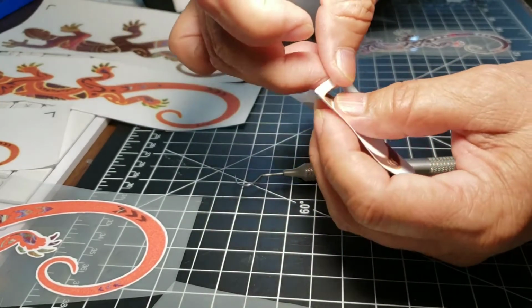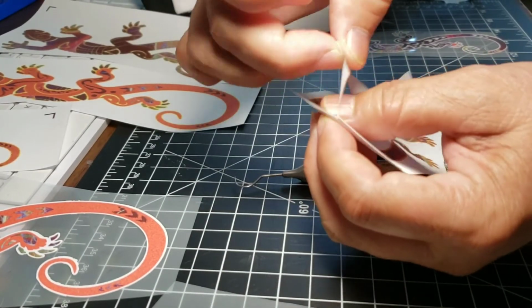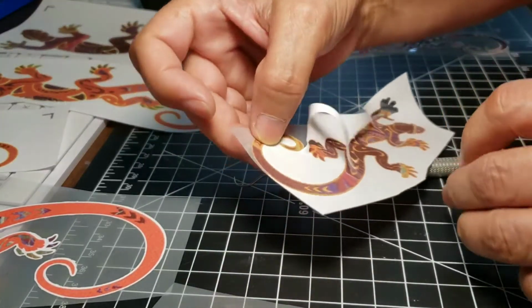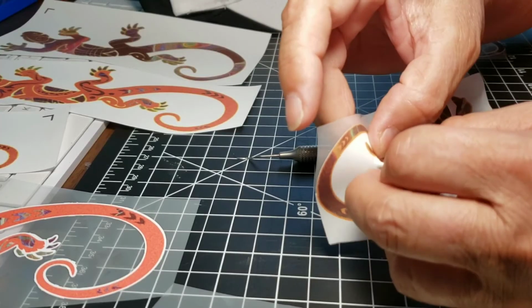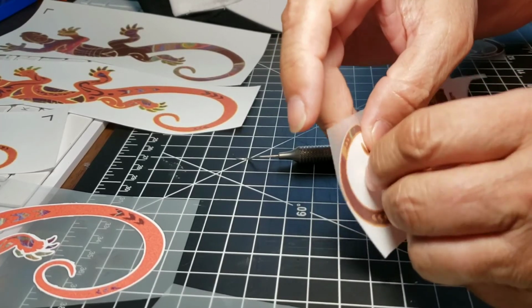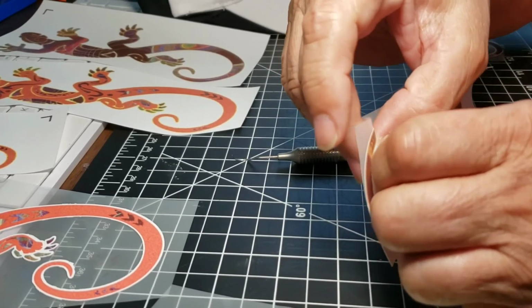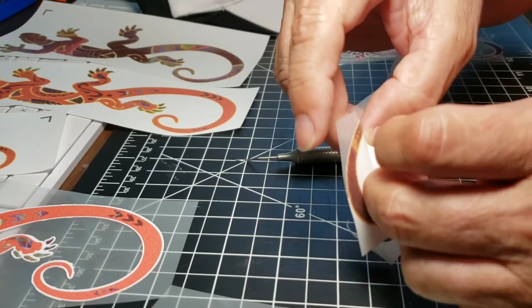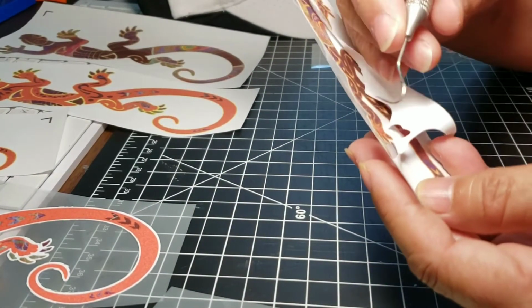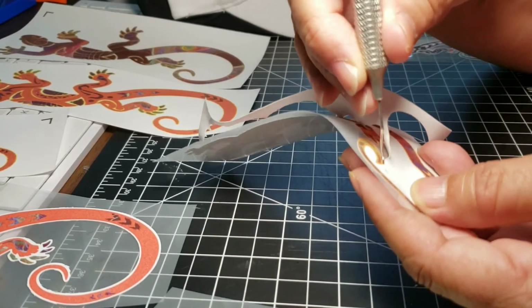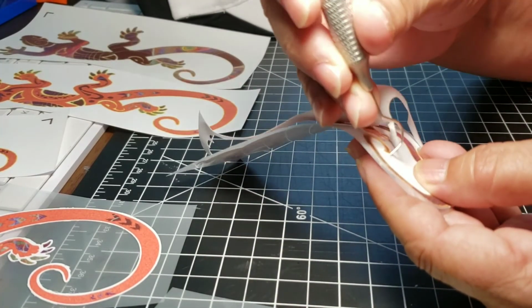I'm just kind of holding it down, pulling it as I go. It is stretchy. That's why I want to be careful. I don't want to pull. I don't know what it's hanging on to, so I'm just trying to be careful here. Trying to get you up close and personal.